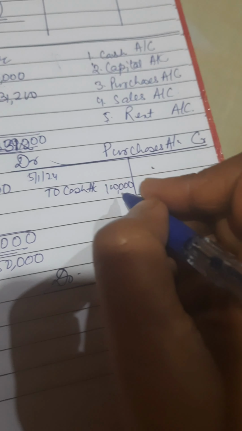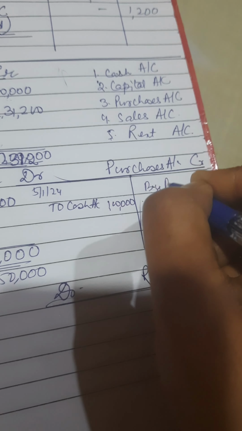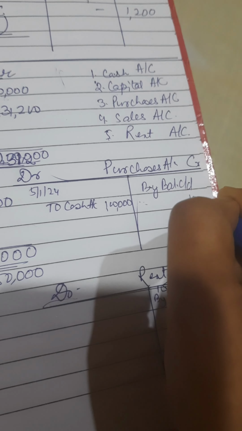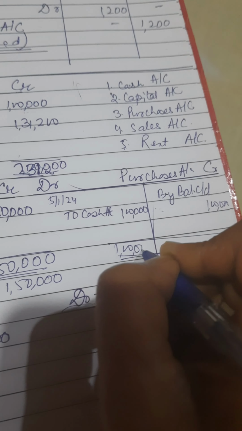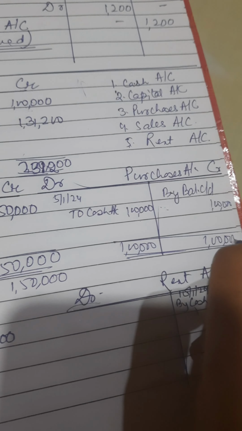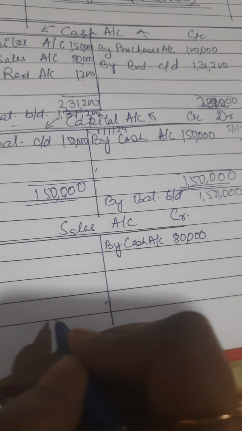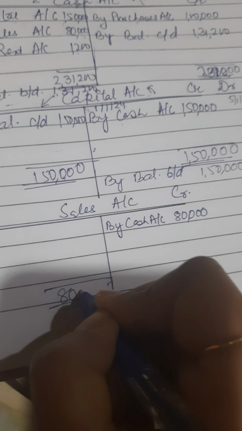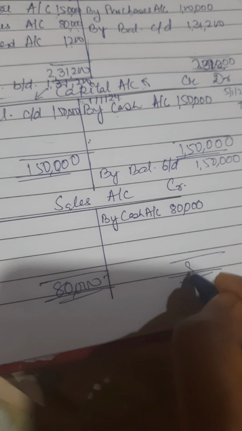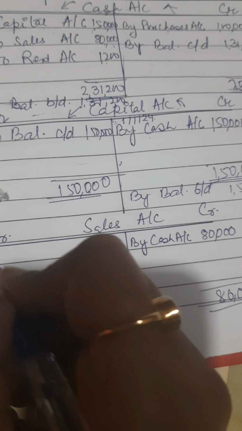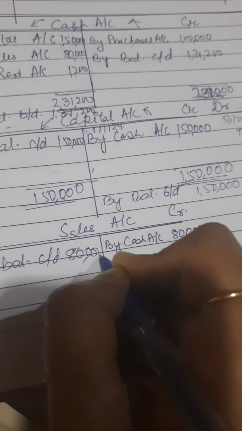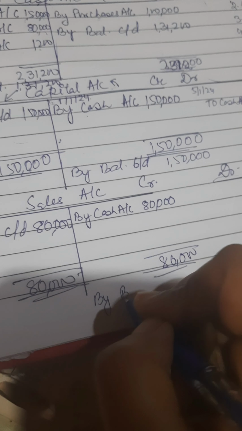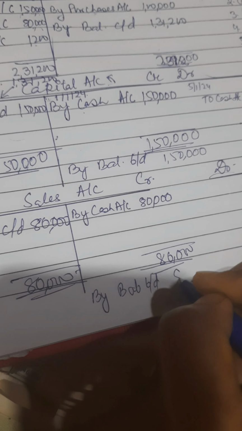Similarly, your purchases is 1 lakh here, so by balance carried down it will be 1 lakh on this side again. Total both the sides, this will be 1 lakh, this will be 1 lakh. Similarly, sales by cash, this is 80,000 on this side, and 80,000 on this side. But here we don't have any balance, so we write to balance carried down 80,000. And immediately you write by balance brought down on the opposite side. That shows your opening balance in the next period.